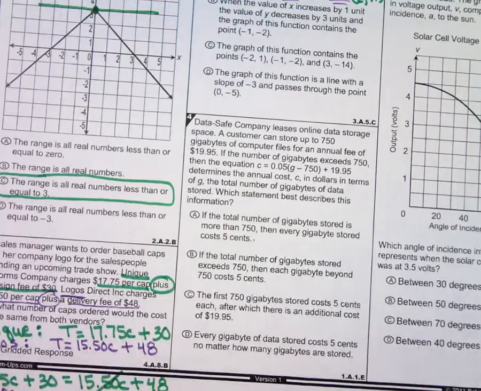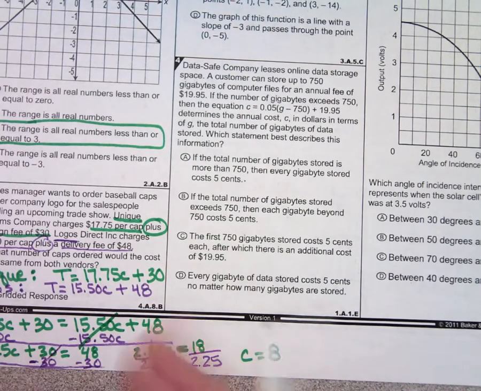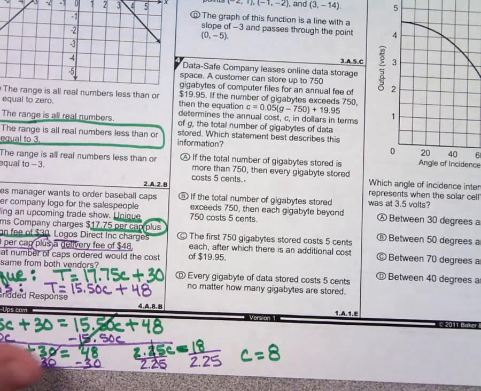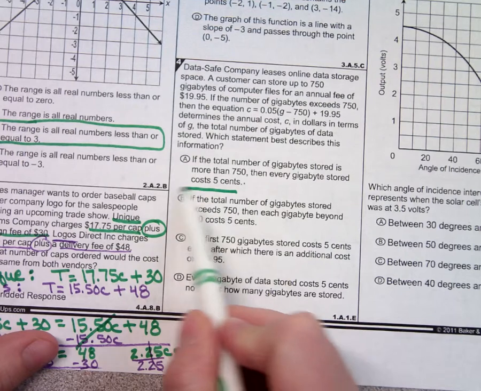Okay, number 4. Once again, you should have already done this, so I'm not going to read all of this to you. The answer to this is B.